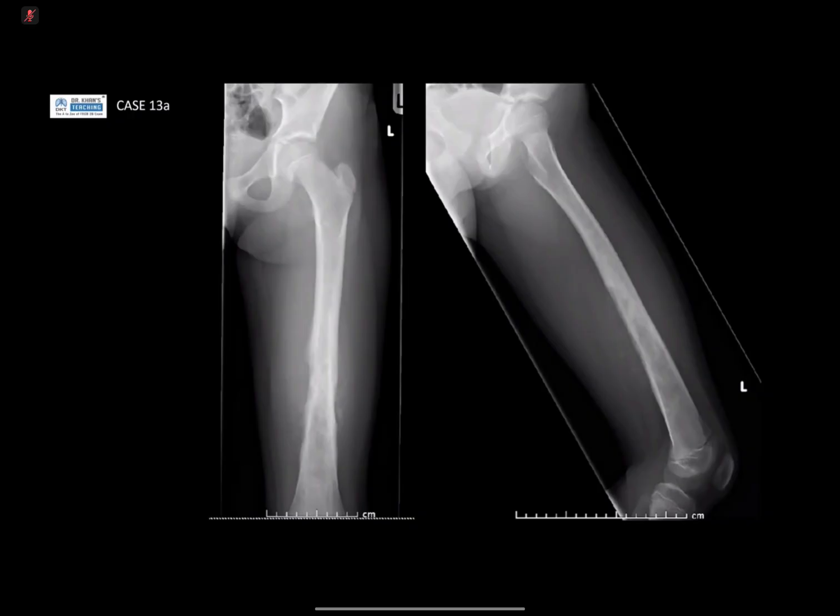Okay. This is a left femur AP and lateral radiograph. I see there is a diffuse permeative infiltrating medullary lesion involving the lower two thirds of the femur. There is Codman triangle periosteal reaction. There is also some matrix in the medulla, denoting sclerotic osteoid matrix, as well as soft tissue close to the bone.